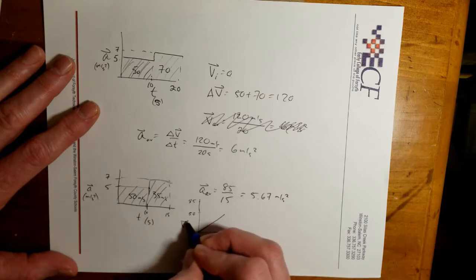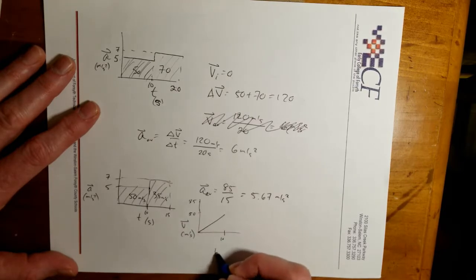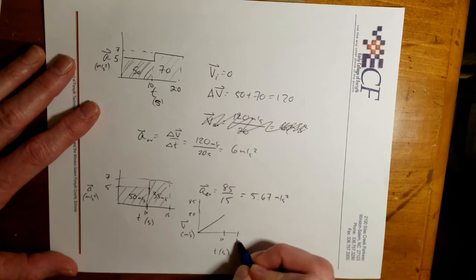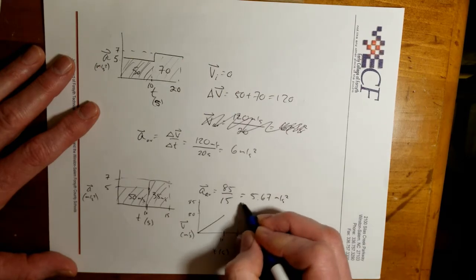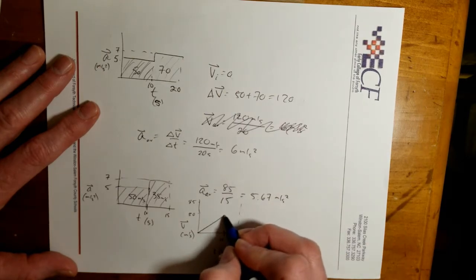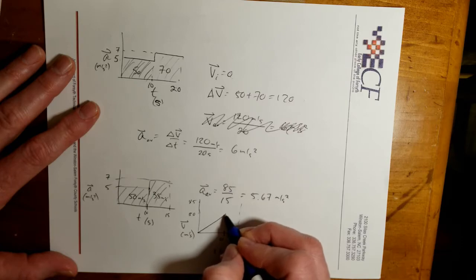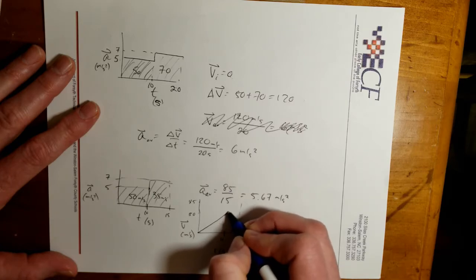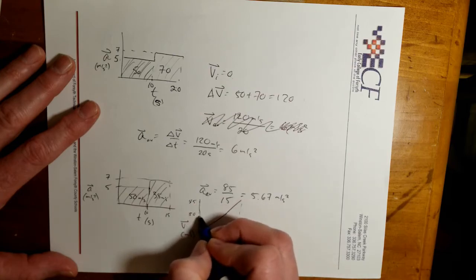And this is my velocity in meters per second and time in seconds. It should be steeper. I'm not to scale here.